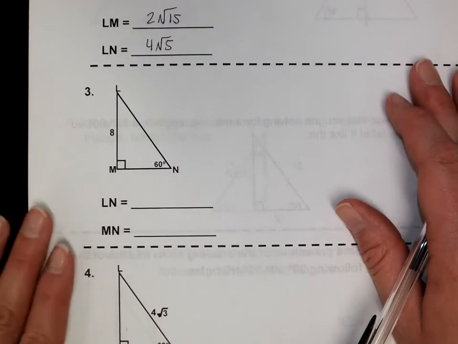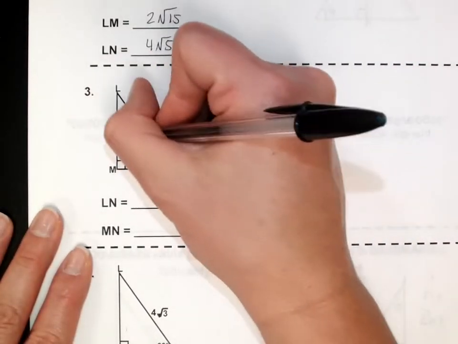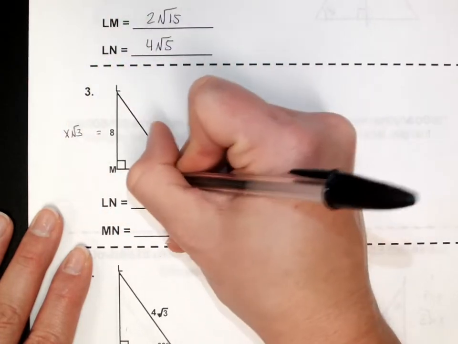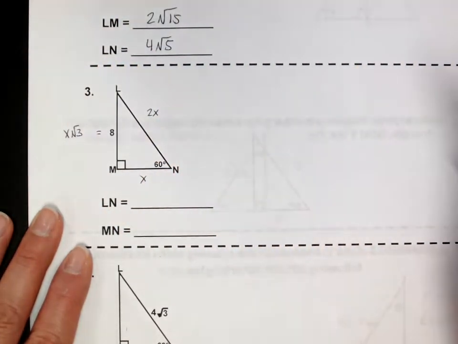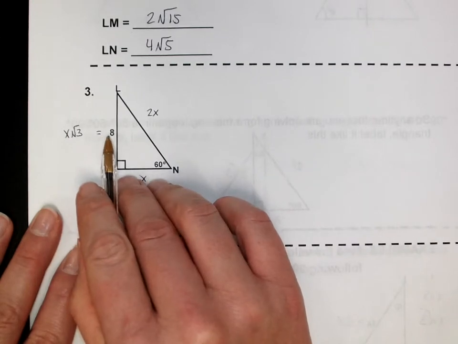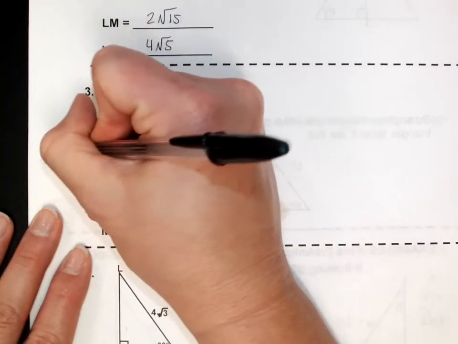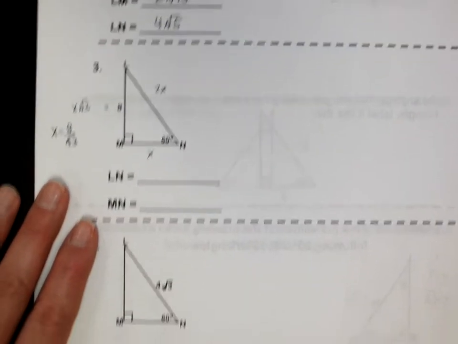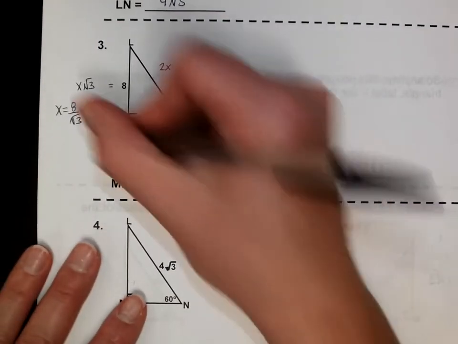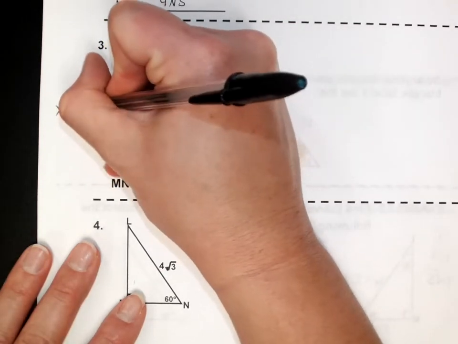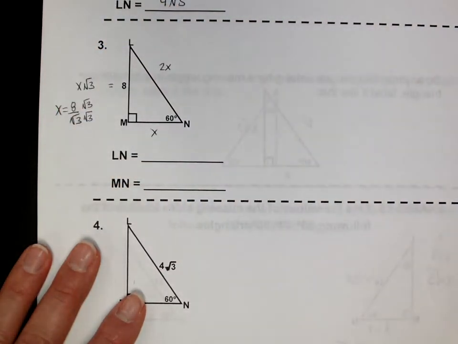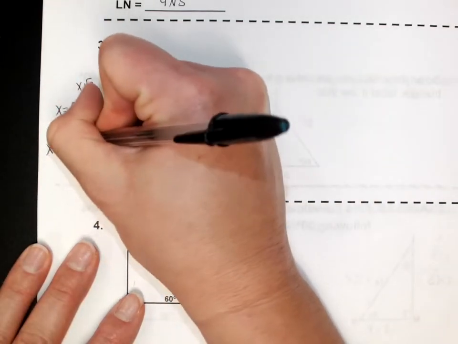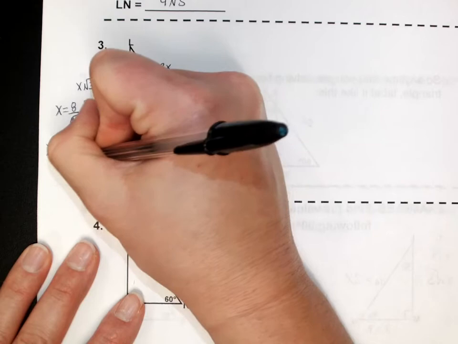Here's one where they gave you the 60 side. If you remember, the 60 side is always your x square root of 3, then x and 2x. Well, if x square roots of 3 equals 8, then x equals 8 divided by the square root of 3. You okay with that? But if you remember, we don't like to leave square roots in the denominator, so we have to rationalize this, multiplying both the top and the bottom by square root of 3. That's going to give me x equals 8 square root of 3 over 3.